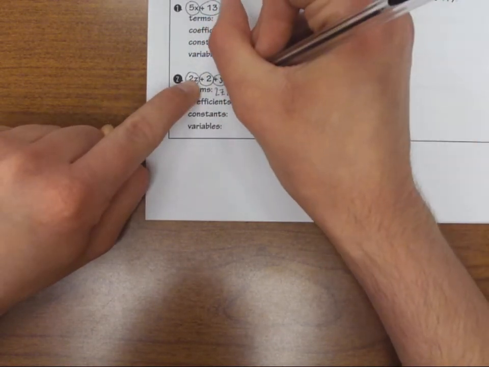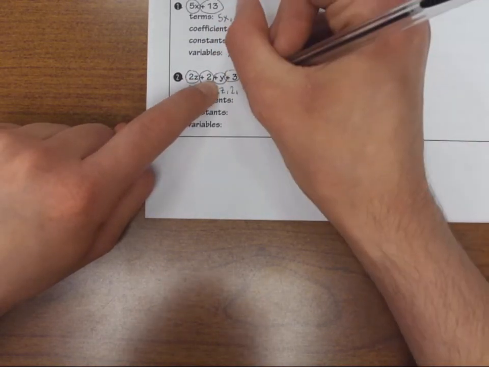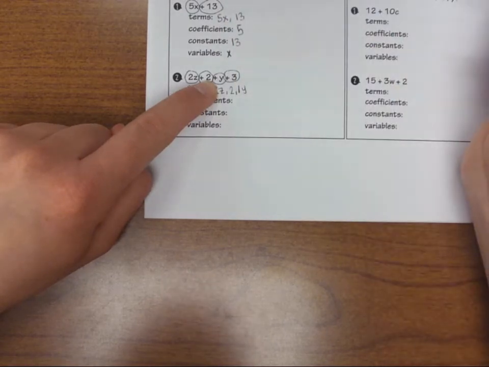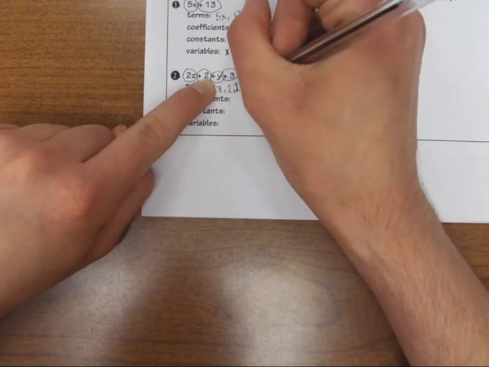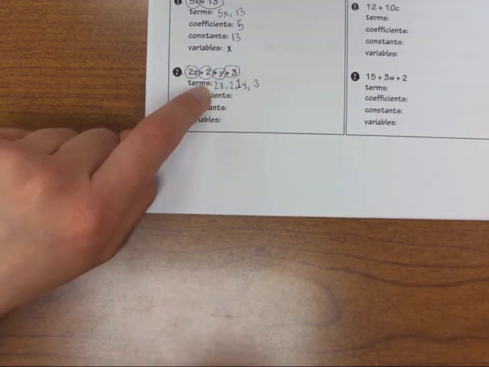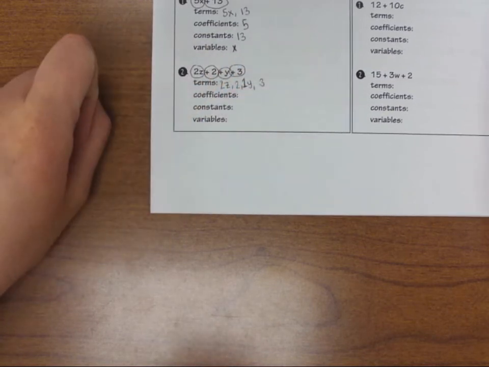I have a positive 2, and I'm just going to write it as a 2 right there. I have a y, which we know is the same as a 1y, so I'm going to put a 1 in front of it for right now. Make that look a little bit more like a 1. And then I have my positive 3. So I have a 2z, a 2, a y or a 1y, and a 3.